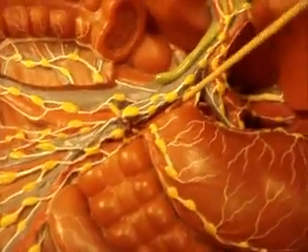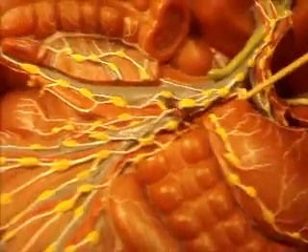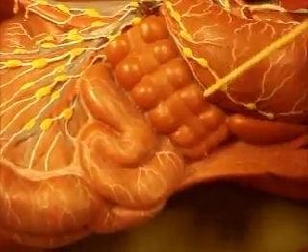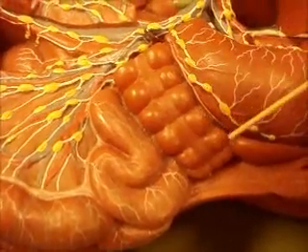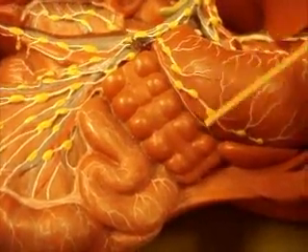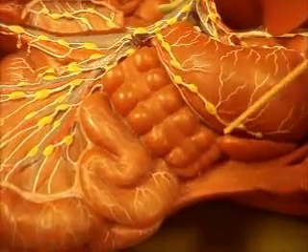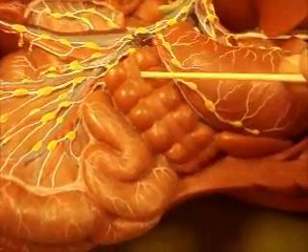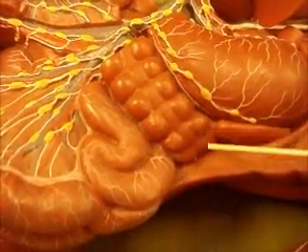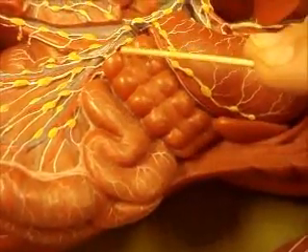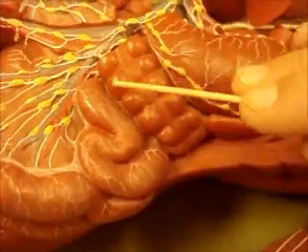This would be your superior mesenteric vein here. You can see your left gastro-omental artery on this greater curvature of the stomach. Here is your transverse colon, splenic flexure, tinea coli, haustra.